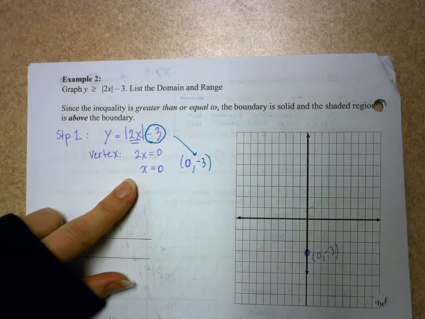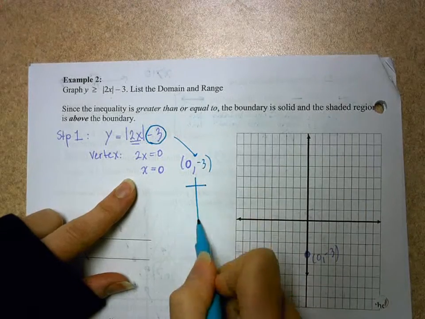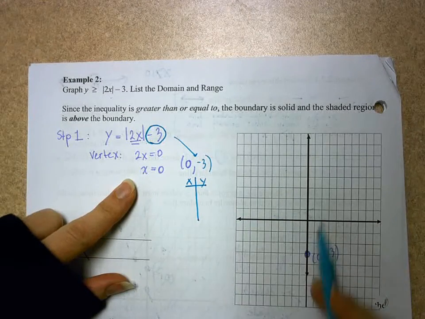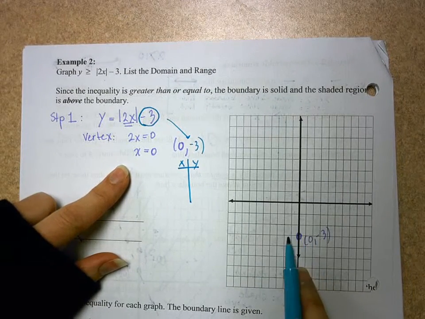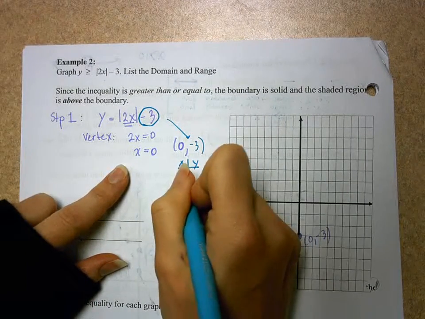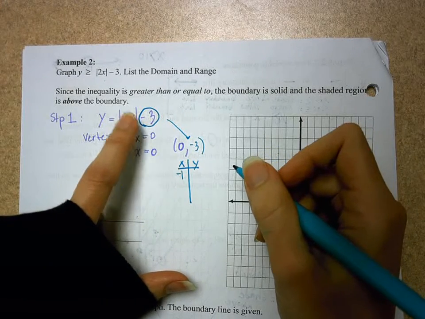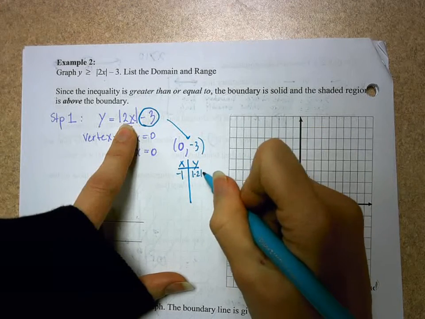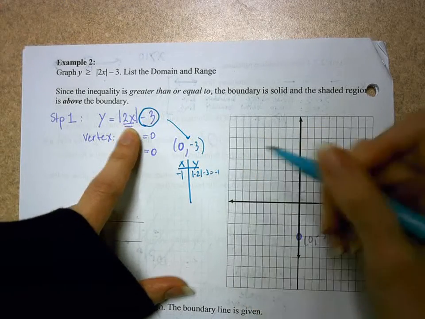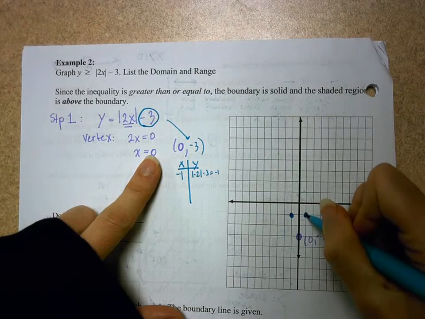And then I need to find some more points. So I can create my table, x, y, choose values to the left and the right of the x-coordinate of your vertex. So I might choose like negative 1 to plug in. 2 times negative 1 is negative 2. The absolute value of negative 2 is 2. Minus 3 would give us negative 1. So I have the point negative 1, and I can reflect that over.